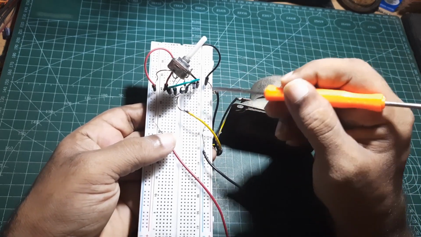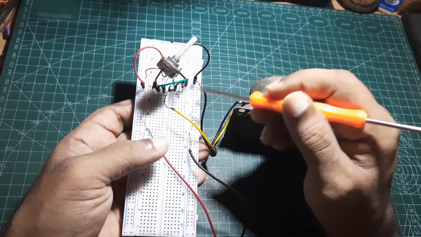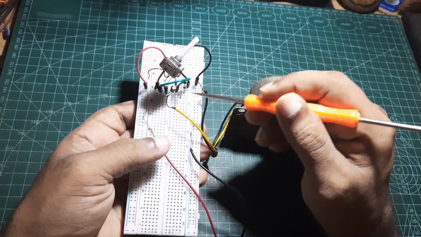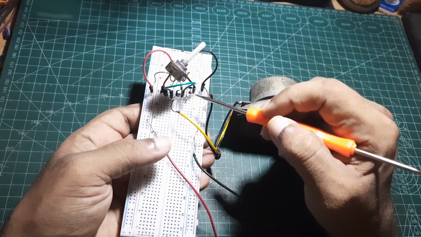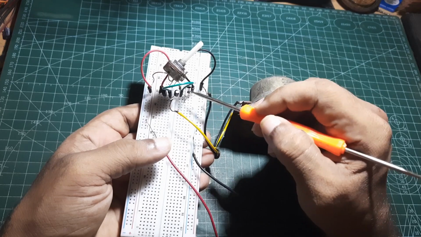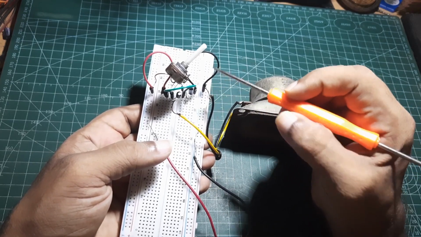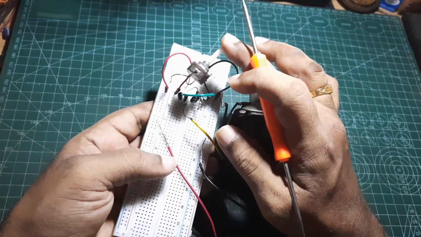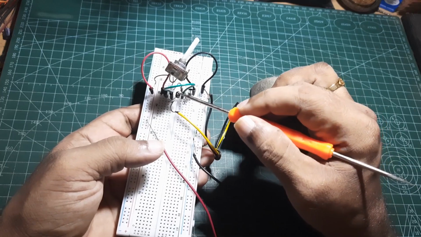So it forms a feedback network. It's a positive feedback network, an RC coupled positive feedback network, that produces audio oscillations. It's not a radio frequency. It produces very low frequency audio oscillations.